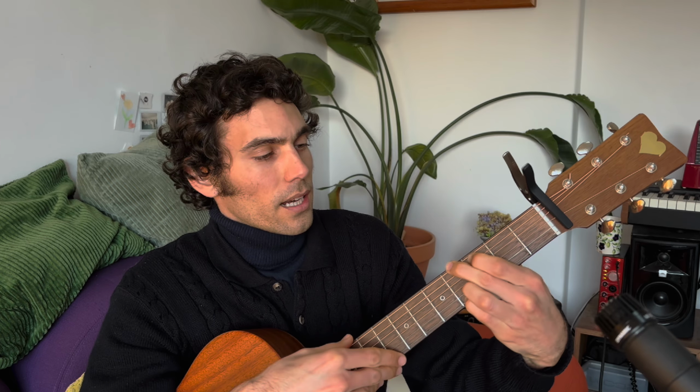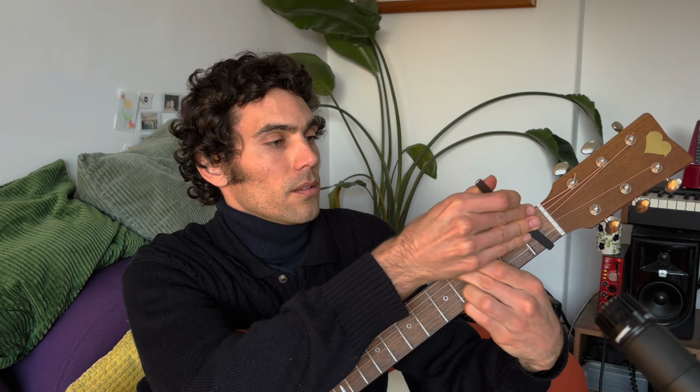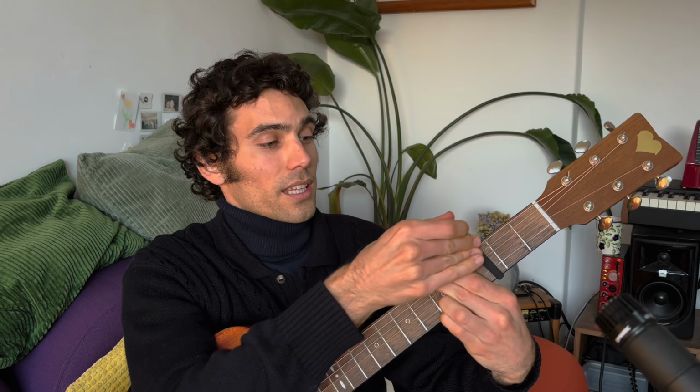And then if we bring it up 1, we put the capo on the 1st fret, and if we bring it up 2, the capo would be here. So it's important to visualize that and not make the mistake of putting the capo right next to it when we're playing the G format, because it wouldn't play the right chord. So I just wanted to clarify that.